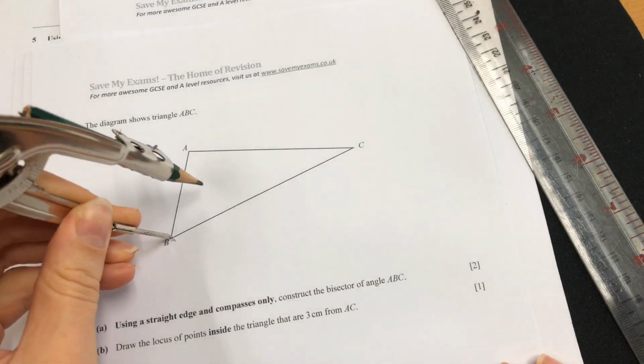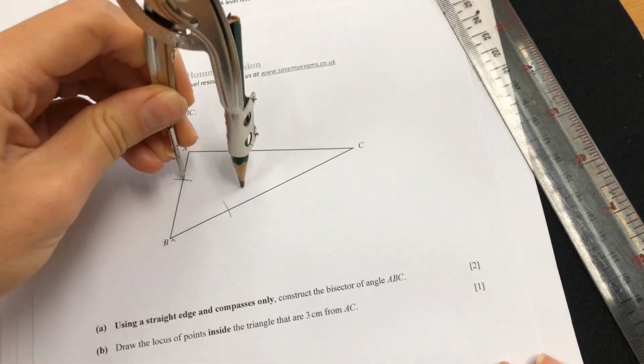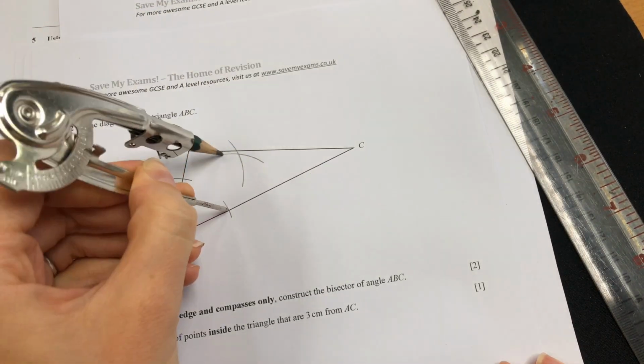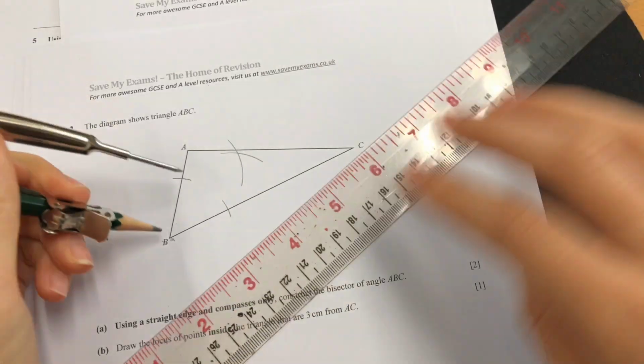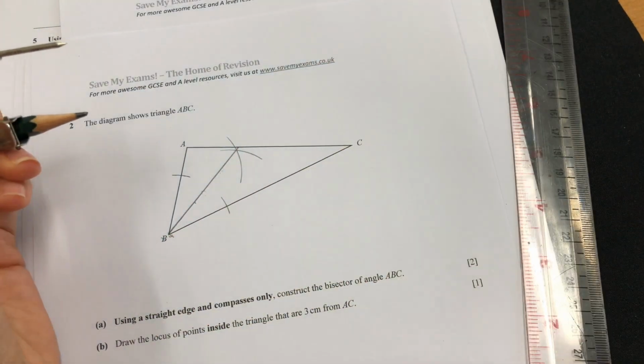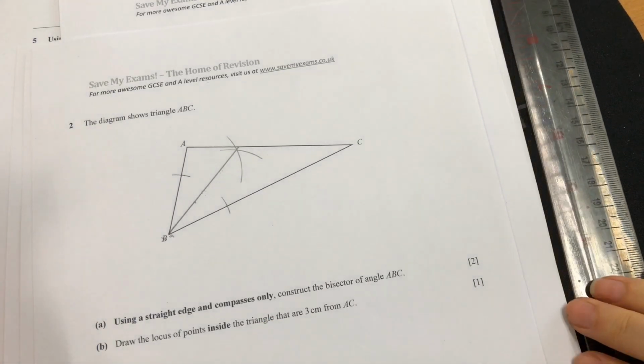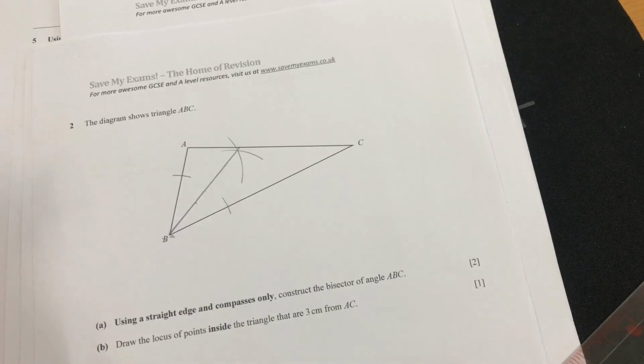It's the third time I've done it. We're going to do 2 arcs, and then we're going to do arcs that cross in the middle without moving the compass. And then we just go and put a line through, okay?